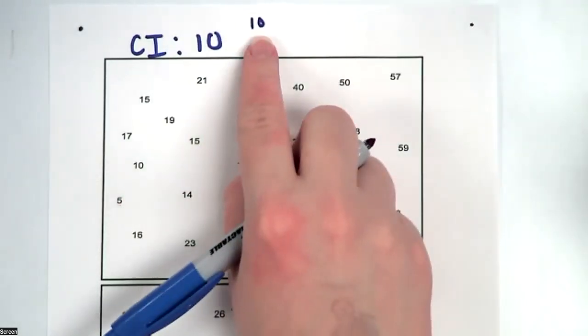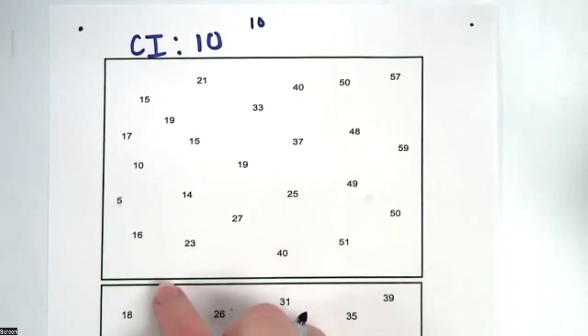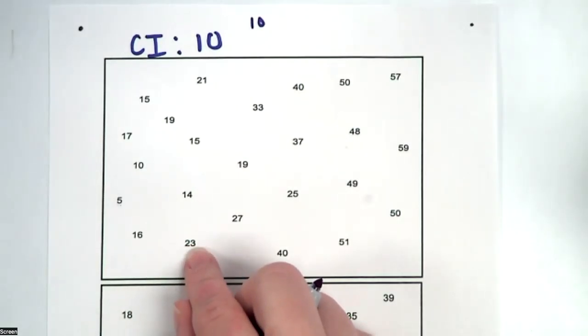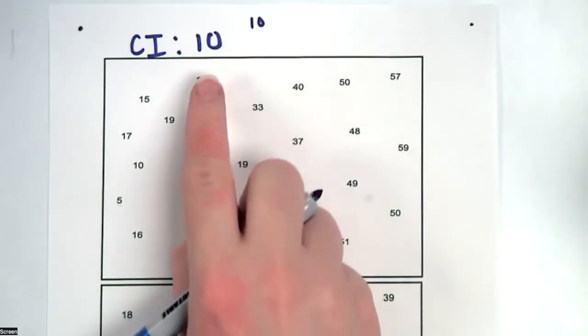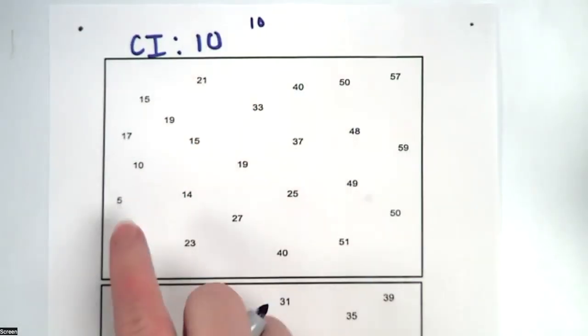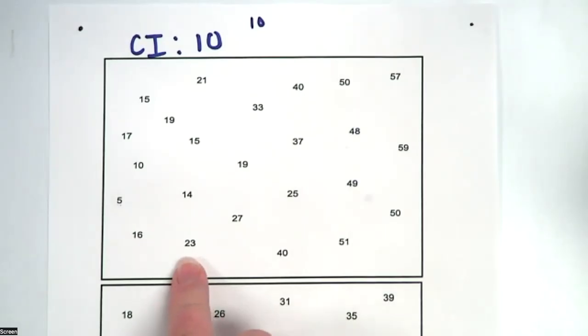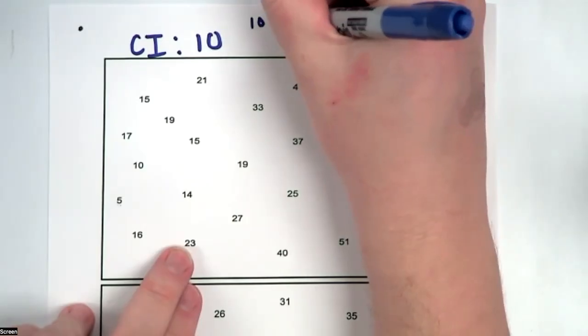I'm going to add 10 to that now. And rather than looking for things below it, I'm going to be looking to see if things are above that. So I added 10 to 10. I get 20. I see, ooh, there's one that's over 20 right there. So that means I have to include a 20 contour.